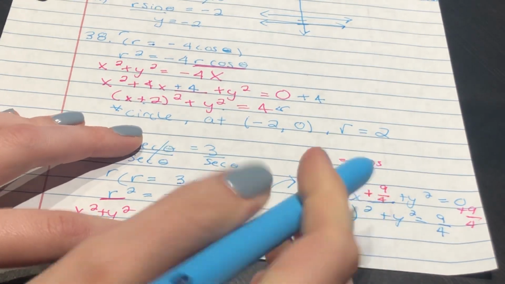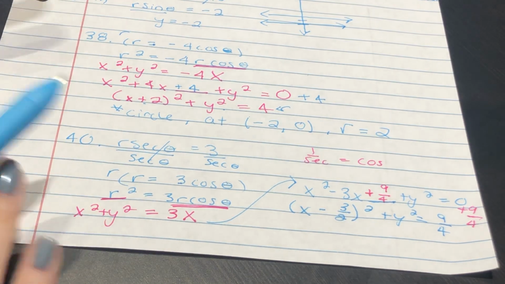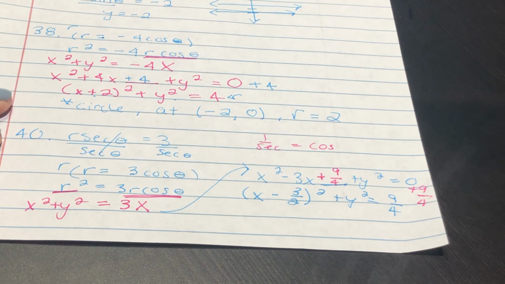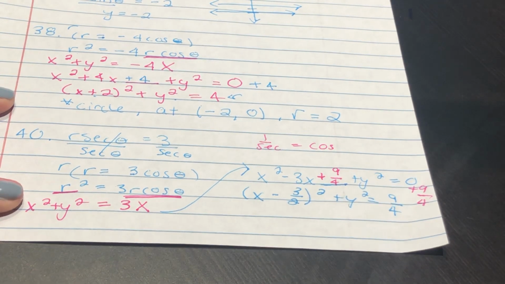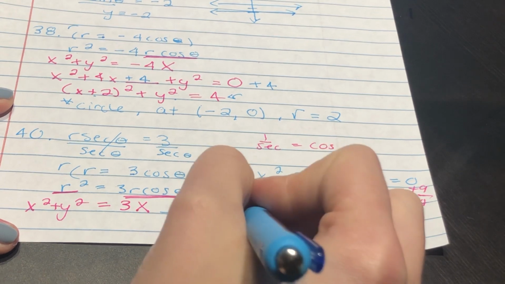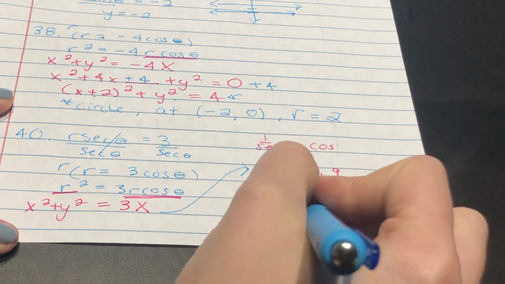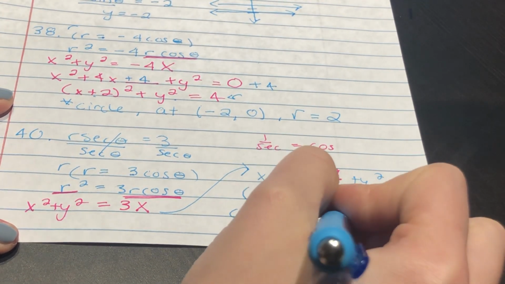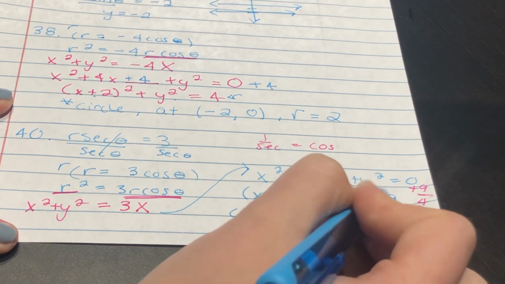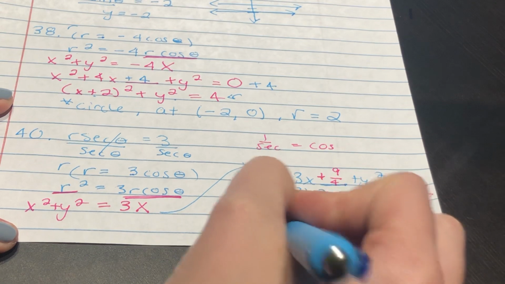Again, this part I'm going through fast because you should already know how to complete the square. And I had you guys practice it yesterday, so you should be good on that. This should look familiar to you as an equation for a circle. So I know that it's a circle centered at 3 over 2, 0. And I know the radius is the square root of this right here, so I know it's 3 over 2.